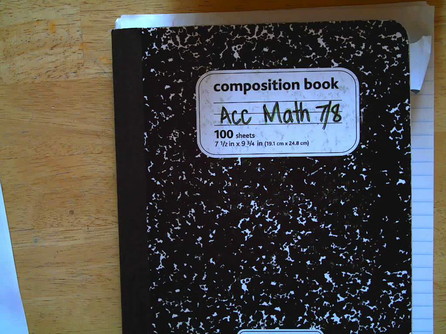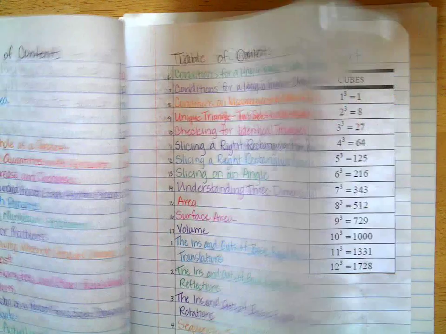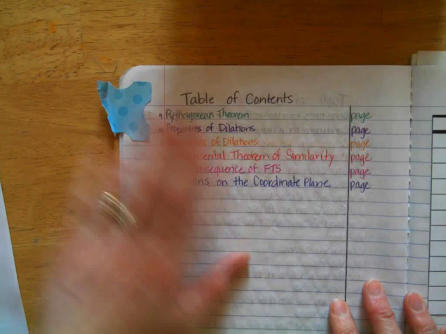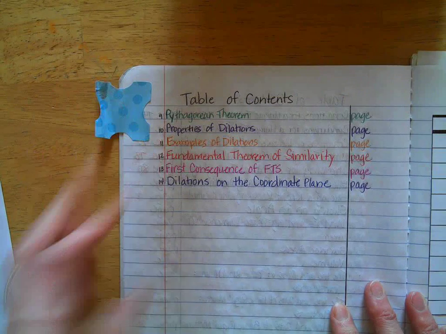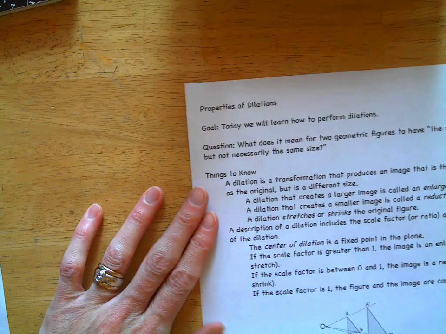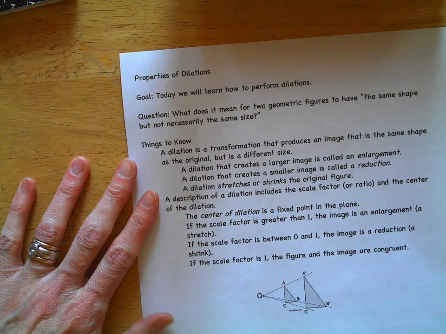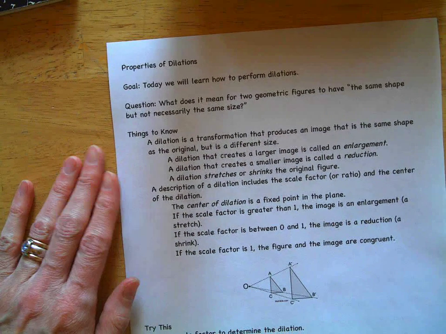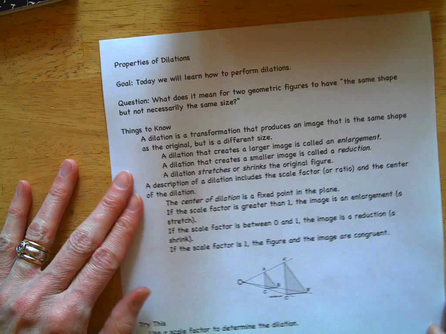We are working in Module 12, and this is Lesson 10. Module 12, Lesson 10 is called Properties of Dilations. We'll go ahead and get the notes that we're going to work with today. Properties of dilations. Our goal for today: we will learn how to perform dilations.